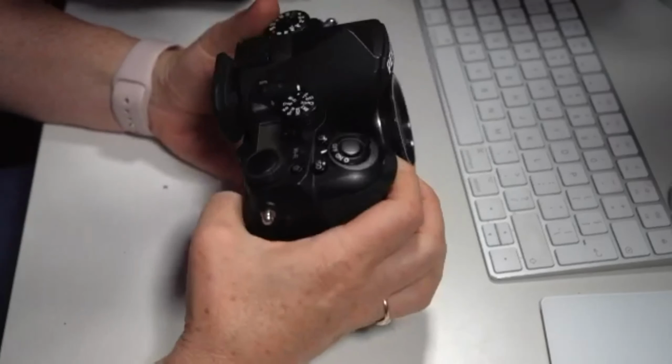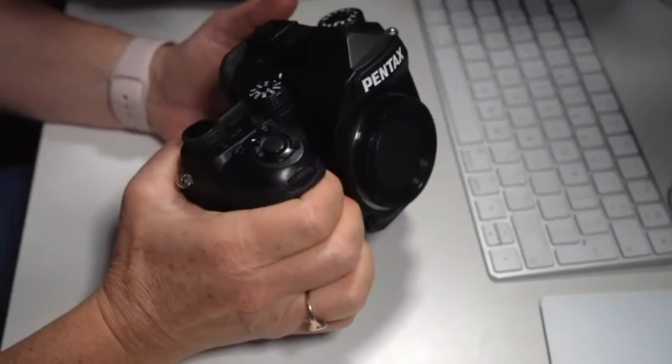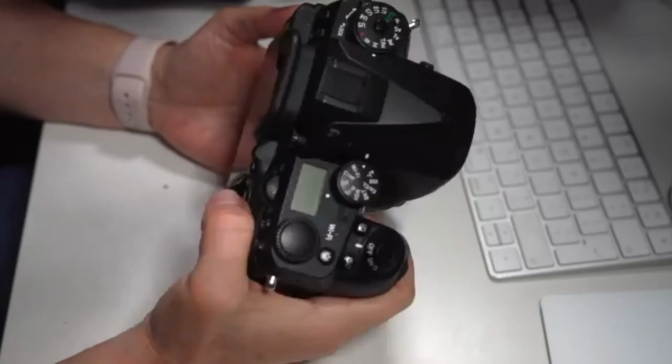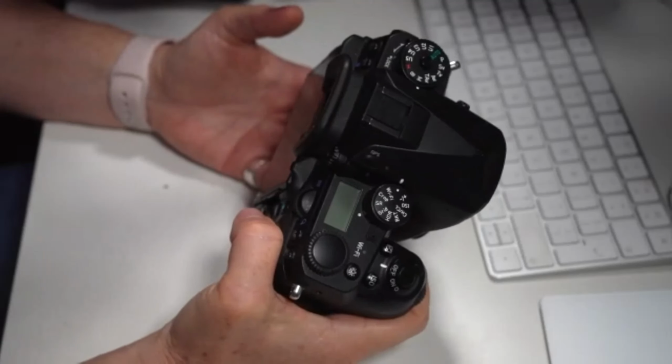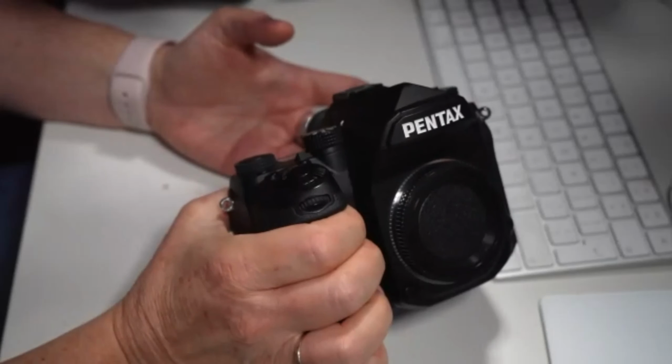And because it's so rugged and weatherproof and pretty hefty, you can knock it around a bit and take it all sorts of places. But don't buy it if you're interested in sport photography, because the autofocus is quite slow and it only shoots at 4 frames a second.